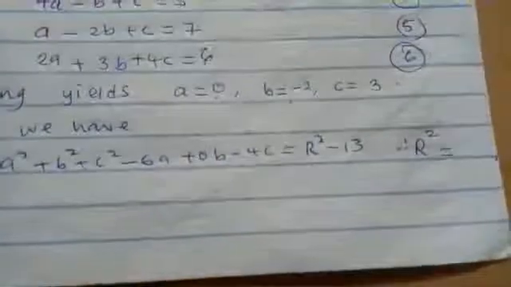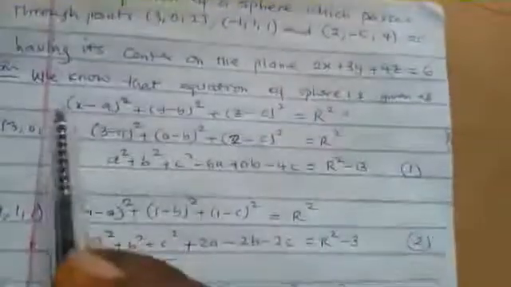So by the time we put it there, we should have that r squared is equal to 14. It is r squared that we need. So let us now bring back whatever we get into the assumed sphere, X minus A squared, we put everything there.